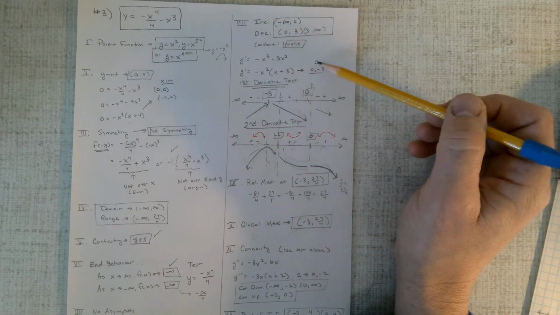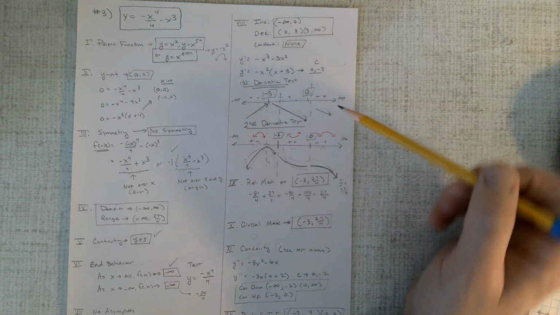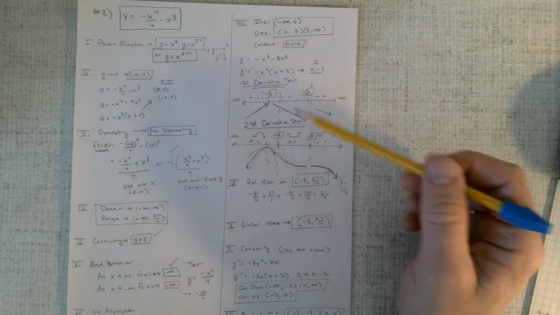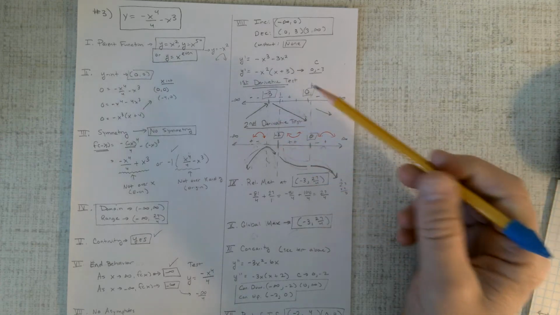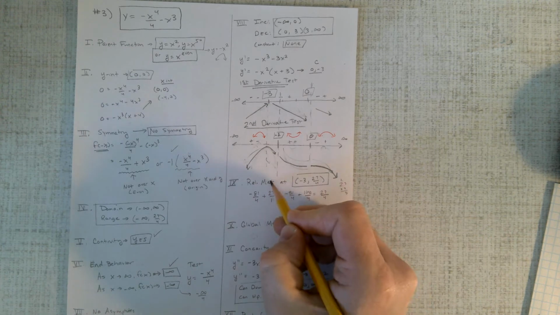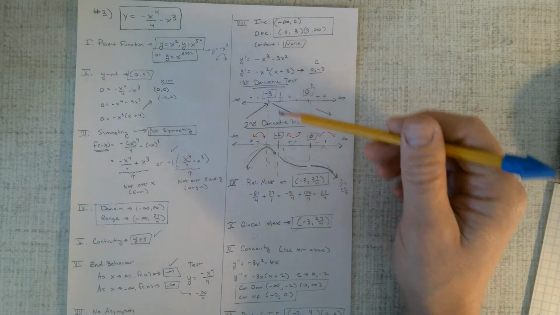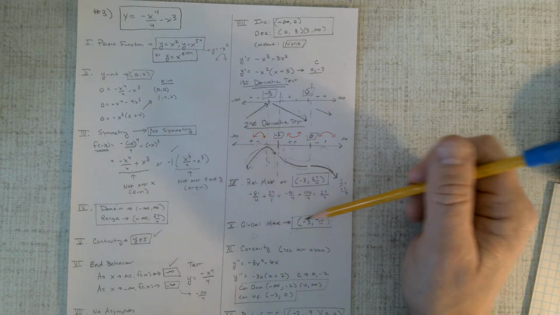First derivative test, critical points here. It's going up, down, down. Second derivative test, I like to put them right next to each other sometimes. And the relative max here is at negative 3, 27 fourths. And the global max, well, that's the global max here.